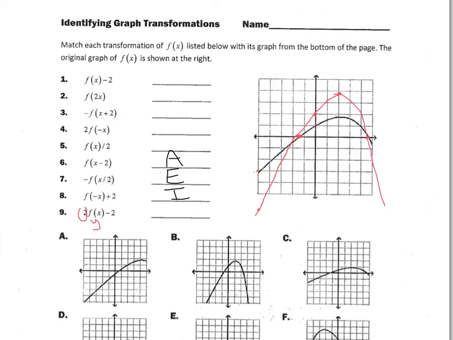And then my next step would be to take and subtract 2 from every y value. So if I take my x-intercept here and subtract 2, now I'm down here. If I take my y-intercept and move it down, I'm at 0, 0. If I take the top of my arc and move it down, I'm down here. And then if I take my x-intercept on this side and move it down, I'm over here. So I'm going to take that curve and move it down.